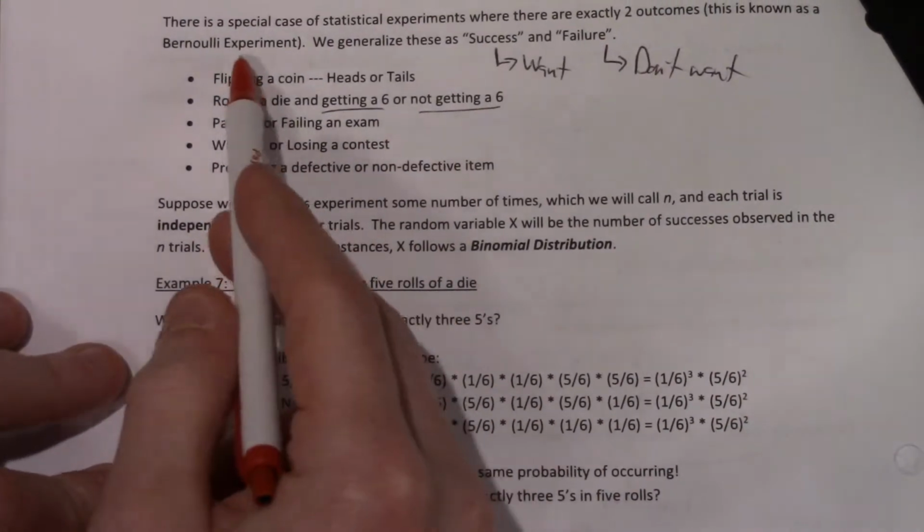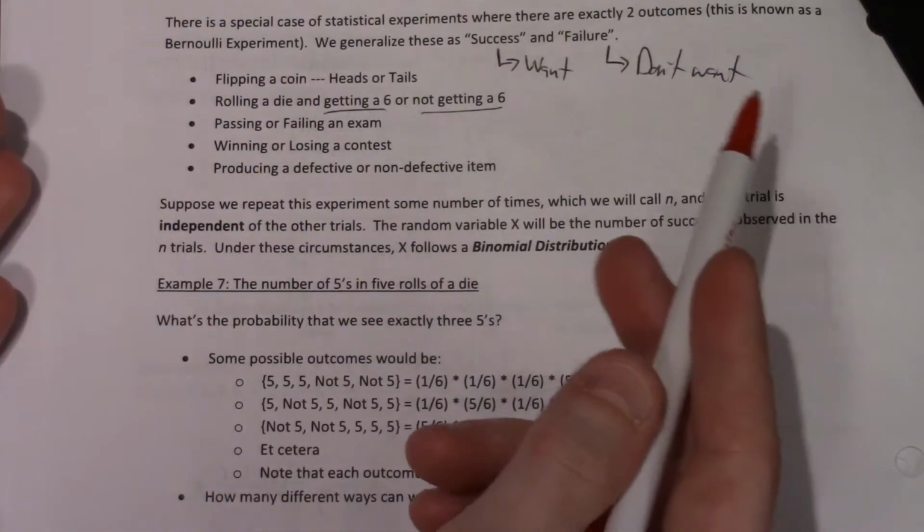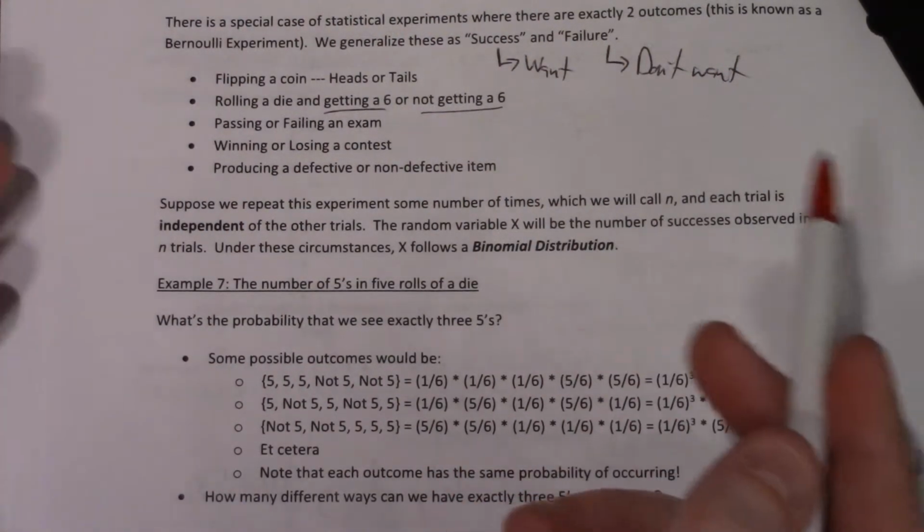So if we have a Bernoulli experiment, so we've done something, there are two outcomes.